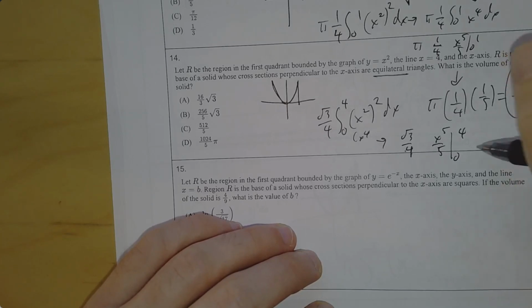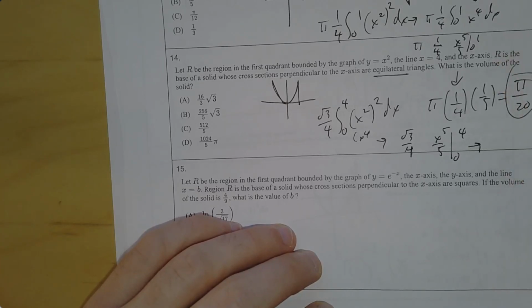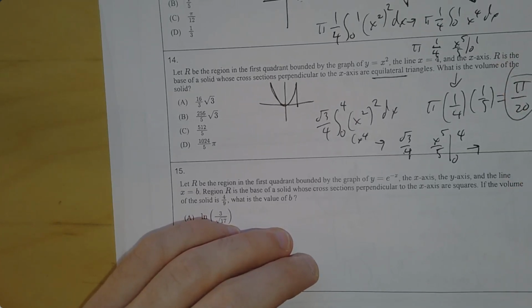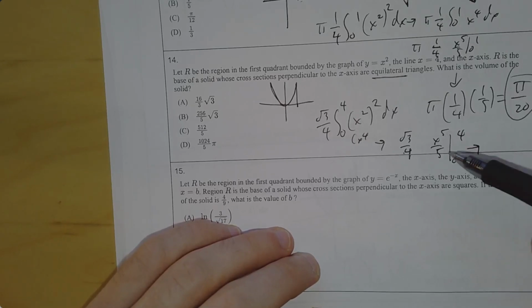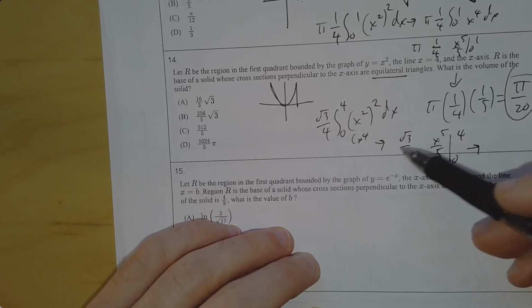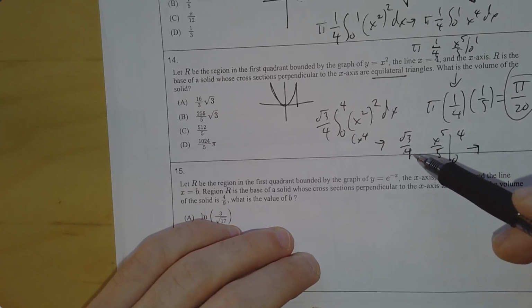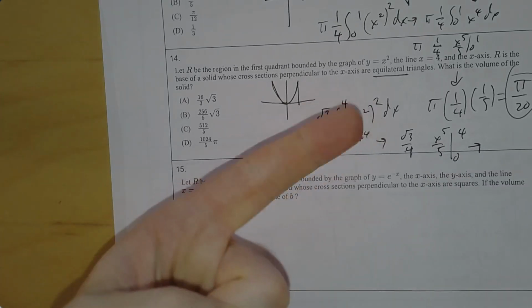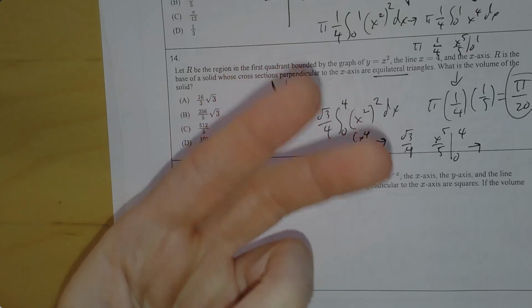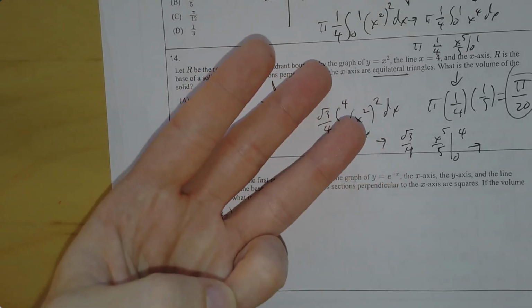I don't see a world where they're giving you 4 to the fifth without a calculator. I'm having a hard time seeing that. Although I guess technically, because you're dividing by 4 here, that's just 4 to the fourth. Okay, 4 times 4 is 16, so we got 4, 16, 64, 64 times 4.